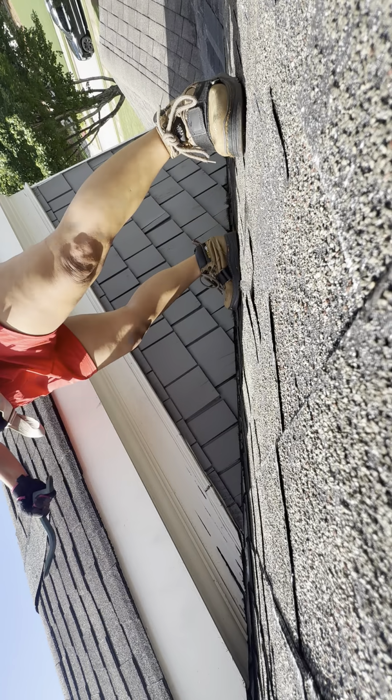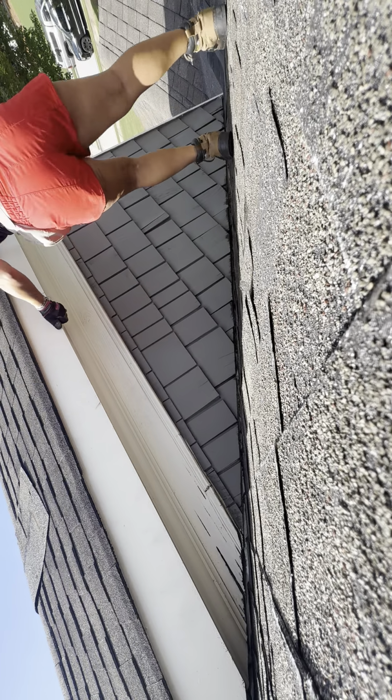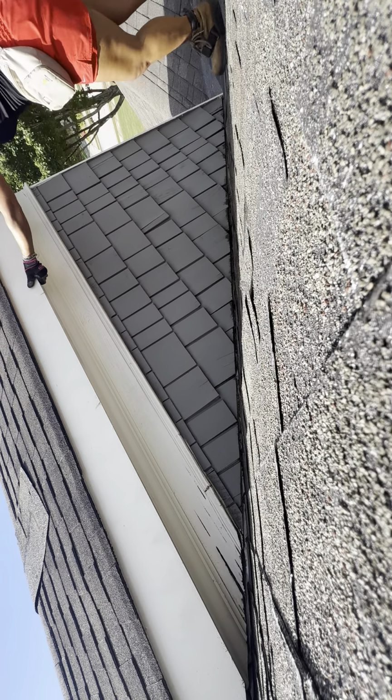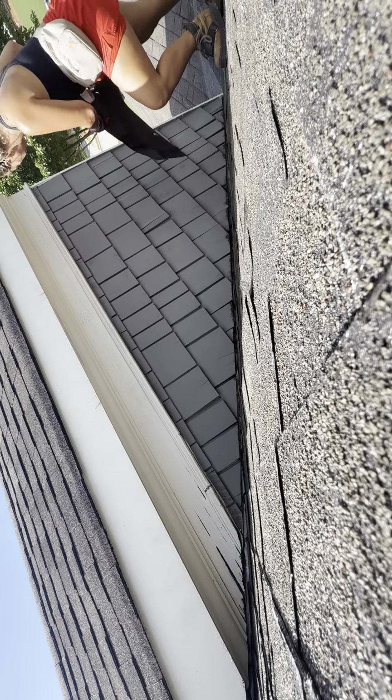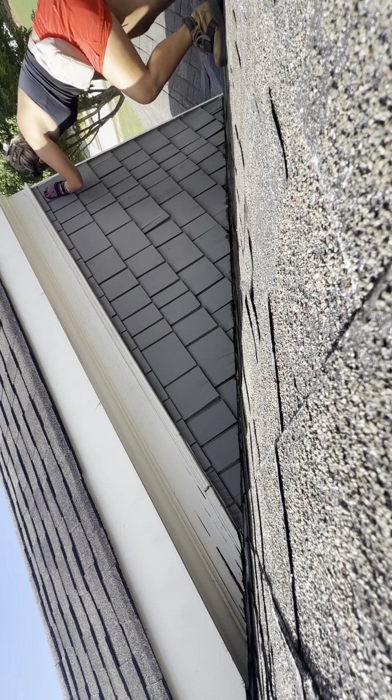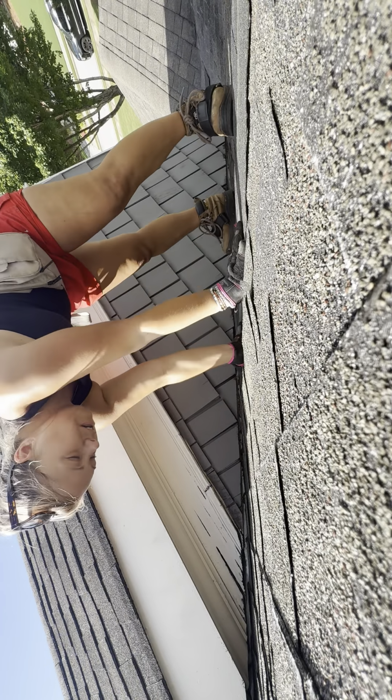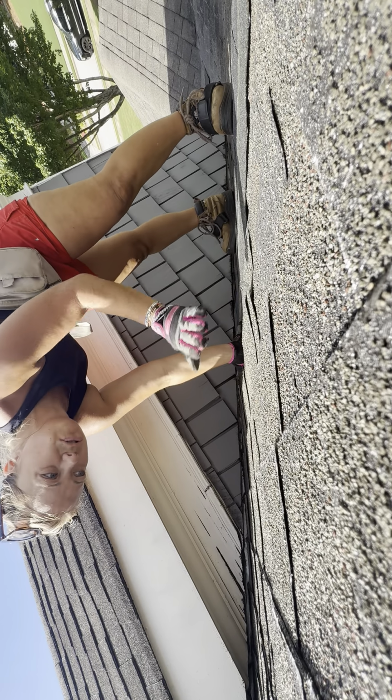All right, now to go back in with a new shingle. It slipped off, so let me grab it. Okay, so we can see here, this is an architectural shingle just like this is.